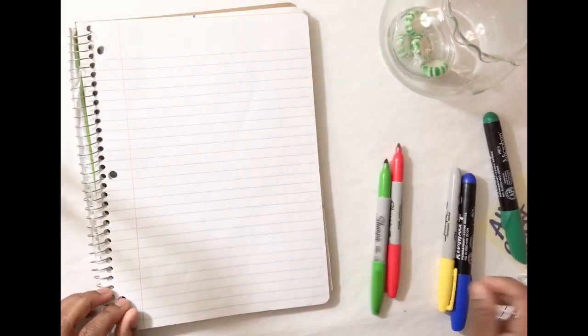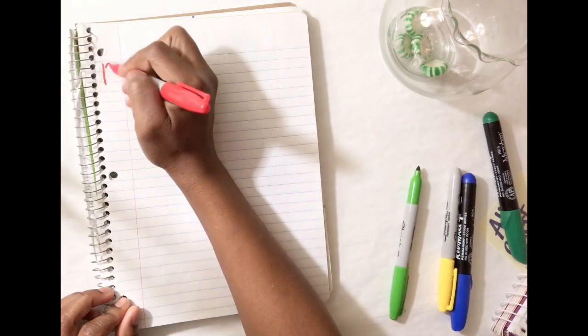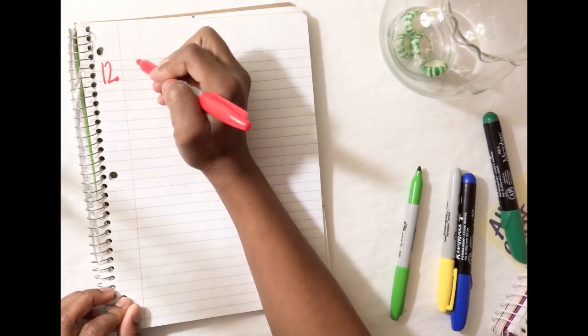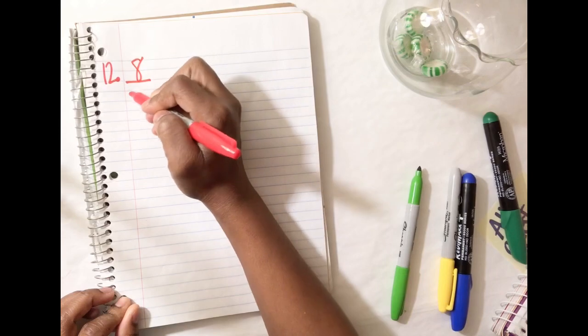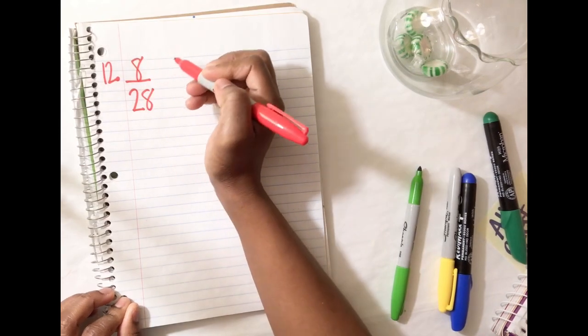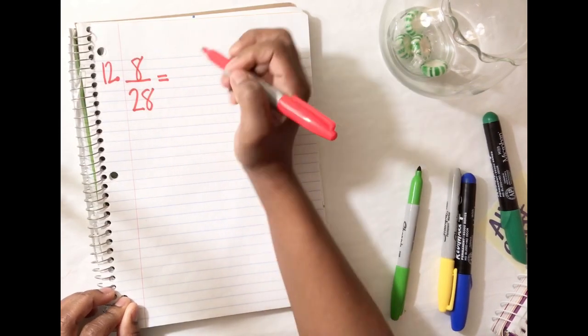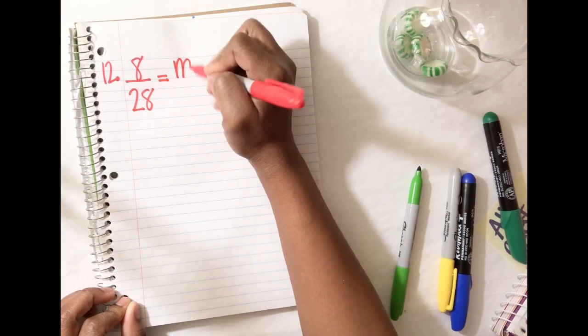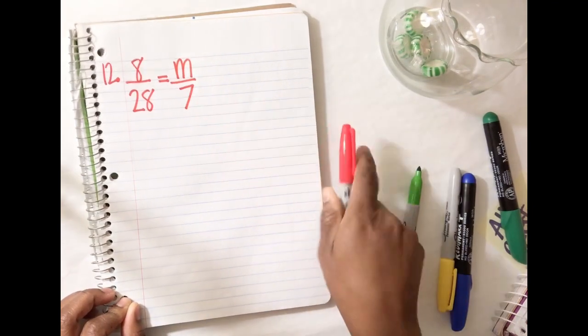Try number 12 together. Number 12 is 8/28 is equivalent to or equal to m over 7.